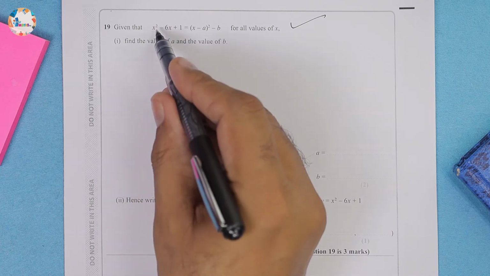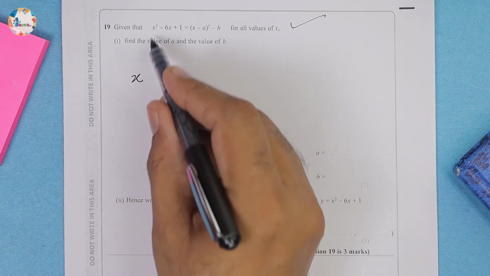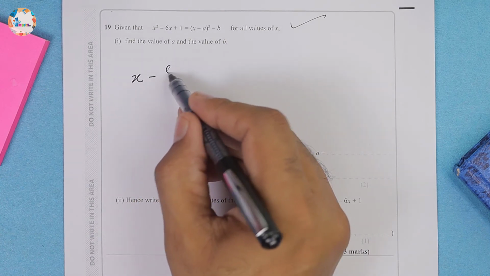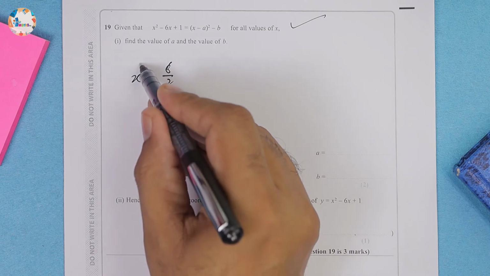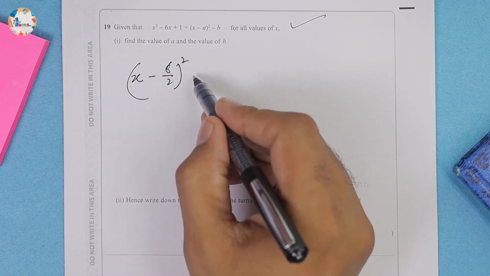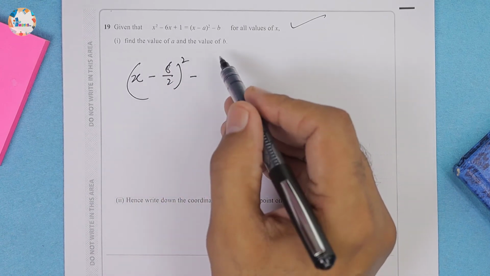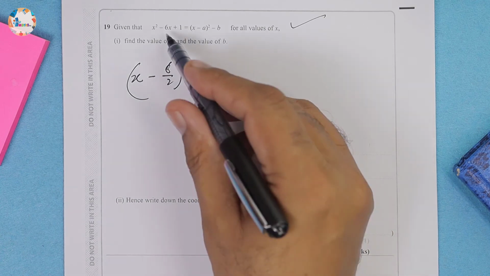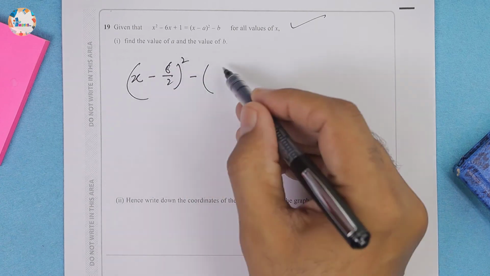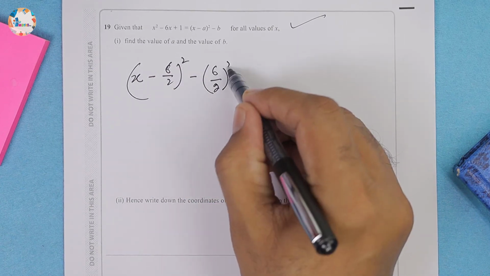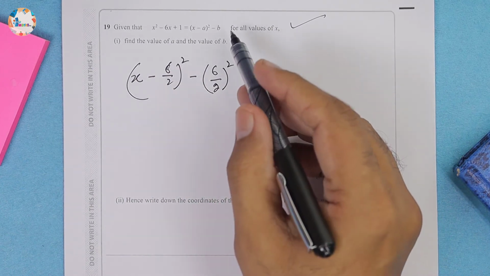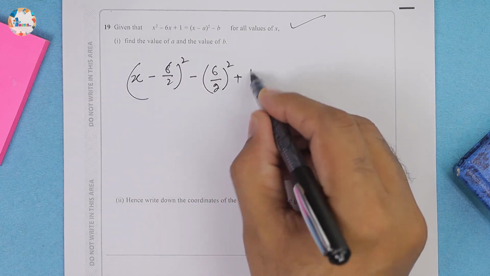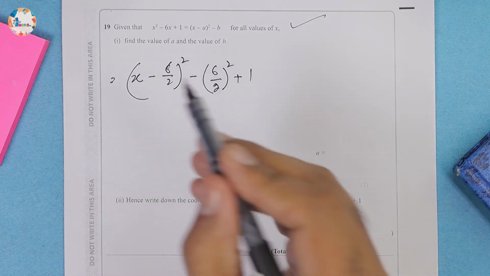So the method is we can write x as it is and minus whatever here we will divide it by 2, 6 by 2 whole squared, and then we will be changing sign also, and whatever here we will divide it and take square, and the remaining part is plus 1. So we can write here plus 1.